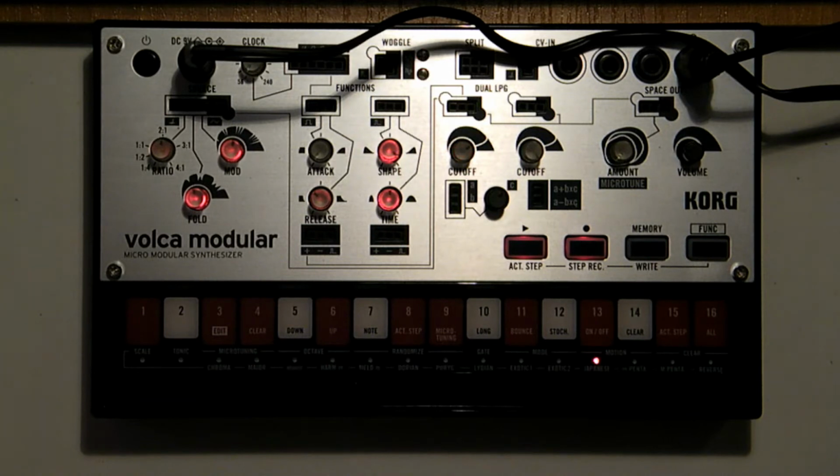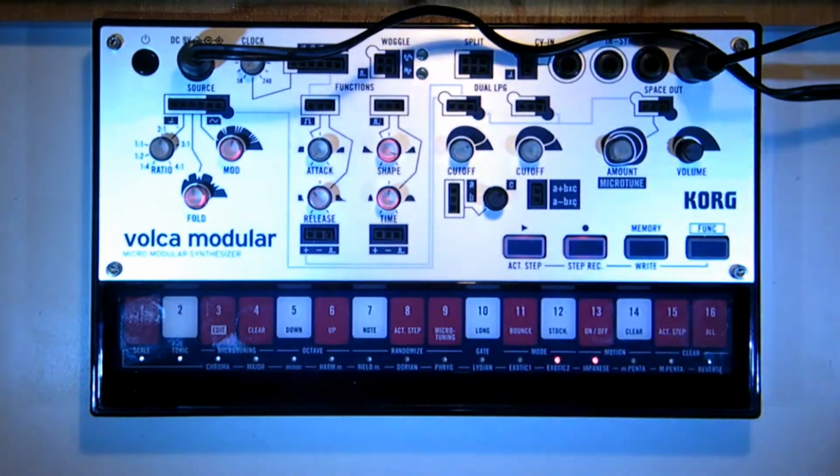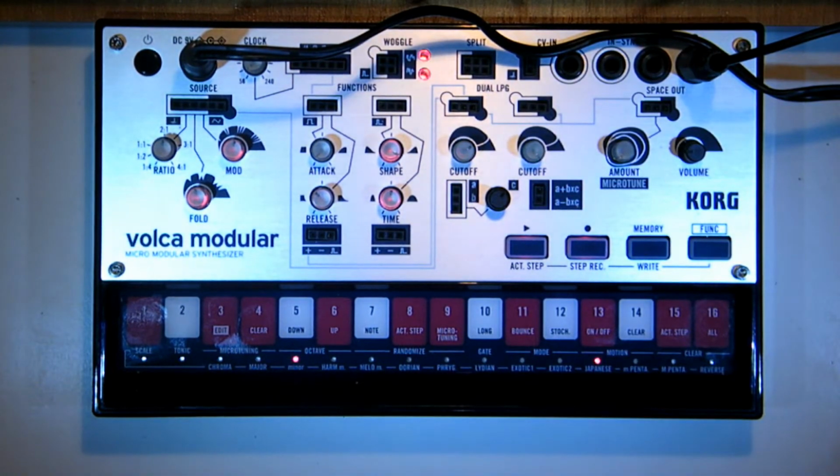And yes, all 16 steps are full of C. And now I have a kind of metronome, and I hope it's easier. Let me put on some more light. Yeah, that is indeed better.